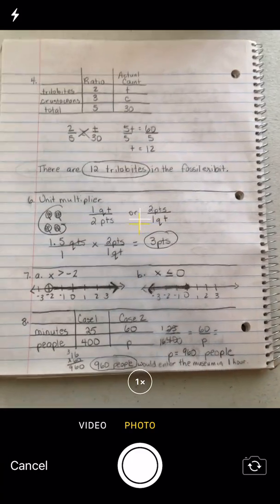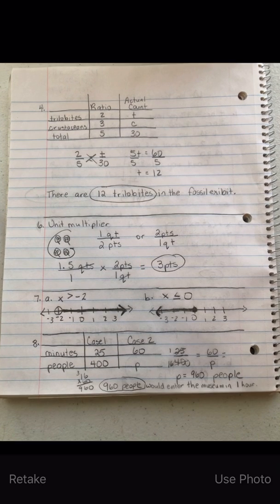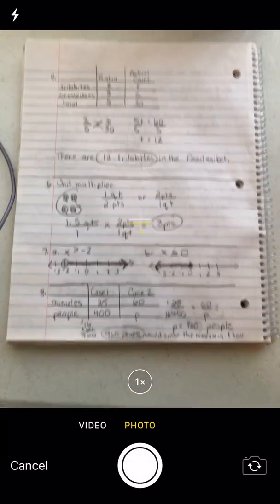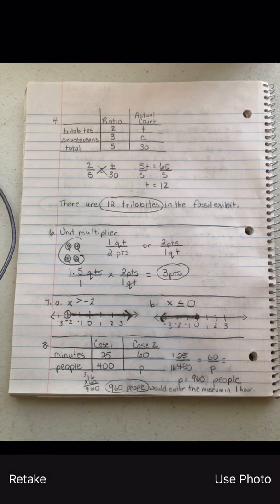And you're going to line it up. Make sure you're showing the whole page. That's important. And then again, use photo. Now say it takes a really blurry or bad picture and you're like, I hate that picture. You can hit retake. So if you hit retake, it gives you the option to do it again. And so you just line it up just a little bit better. Make sure that the whole page got taken and then click use photo.